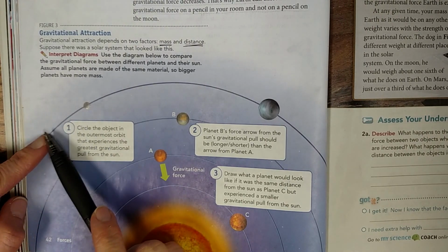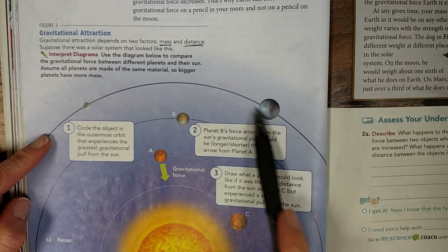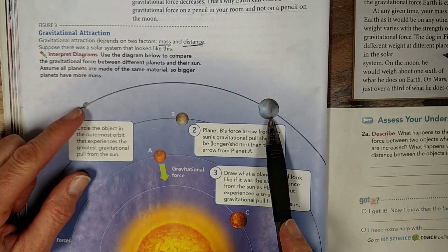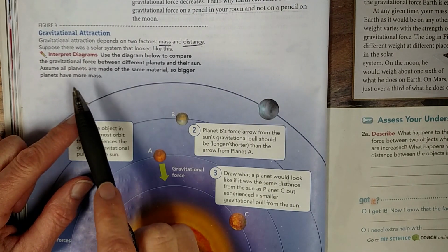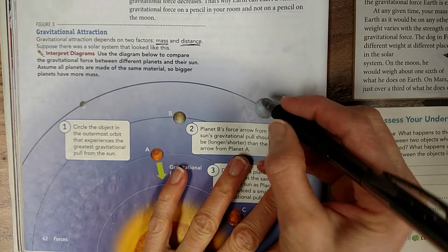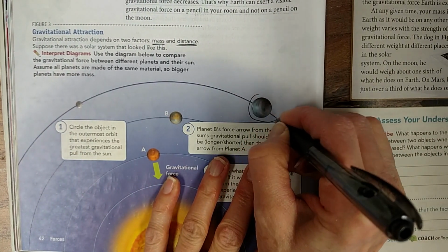Well, here's the outer orbit. Would it be the smaller one or the larger one? If the bigger ones have more mass, it would be this one. So this one needs to be circled.